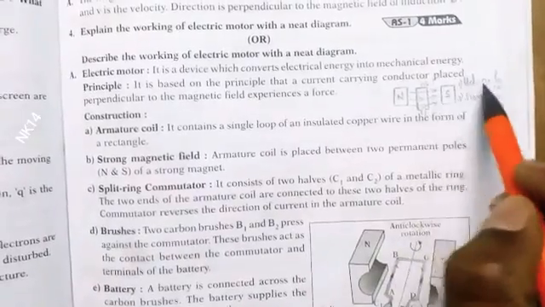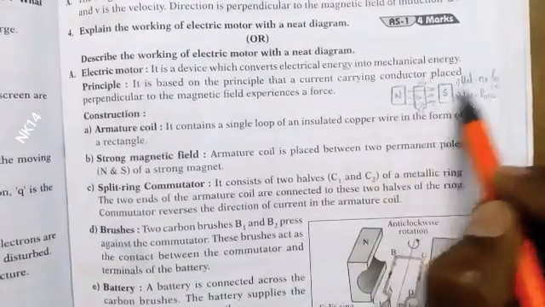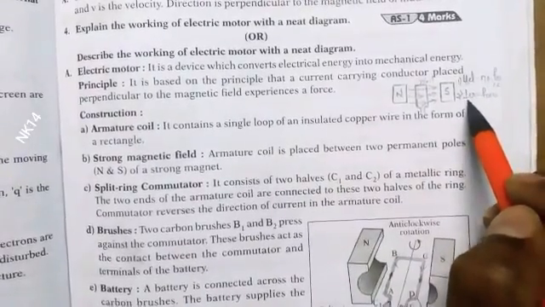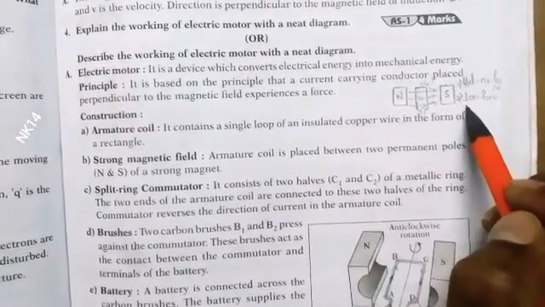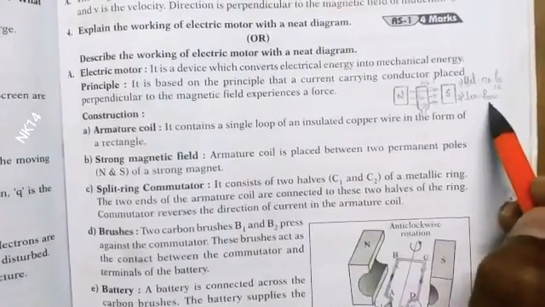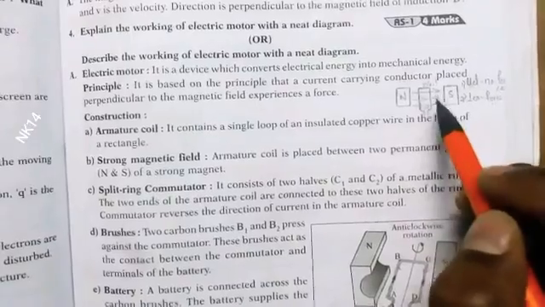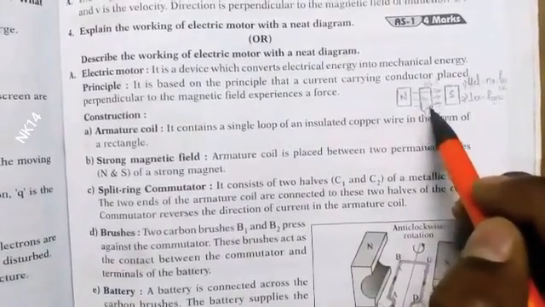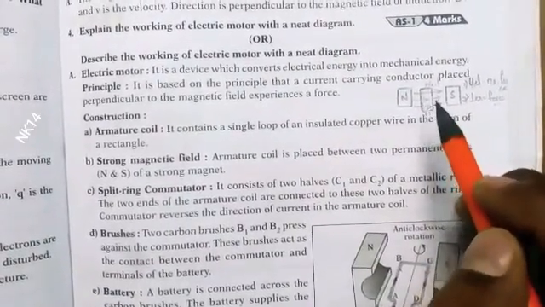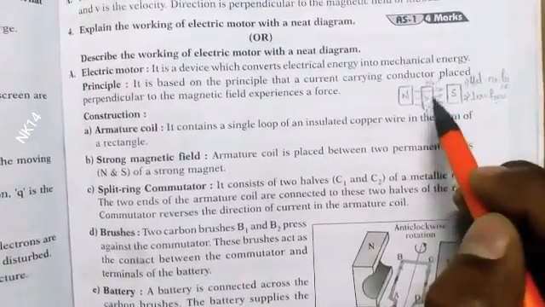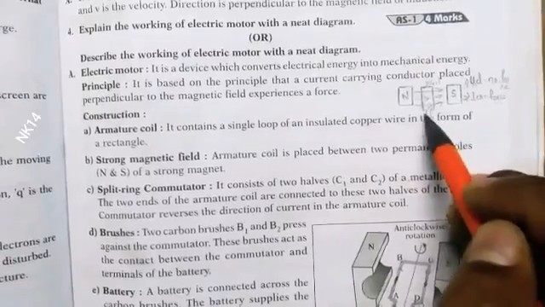If the coil is parallel to the magnetic field, there will be no force. But if the coil is perpendicular to the magnetic field, then the coil experiences some force. You will see this because of Fleming's left hand rule, where the coil will rotate. This rotation of the coil plays the main role in the working of the electric motor. We will see why it is important in our total electric motor.